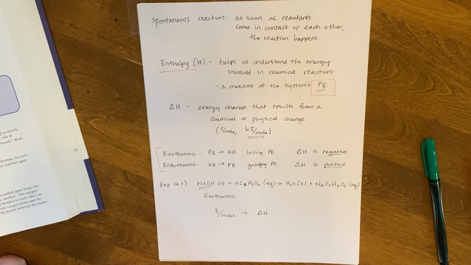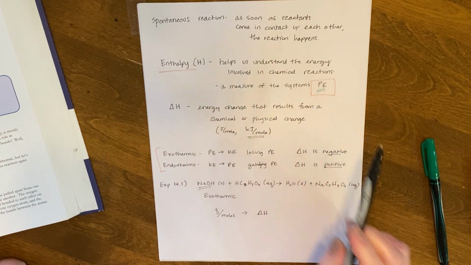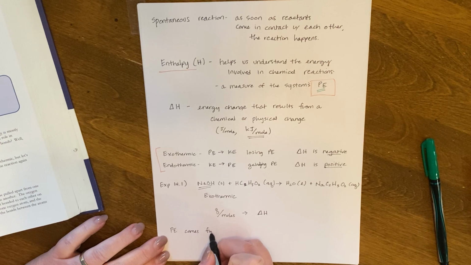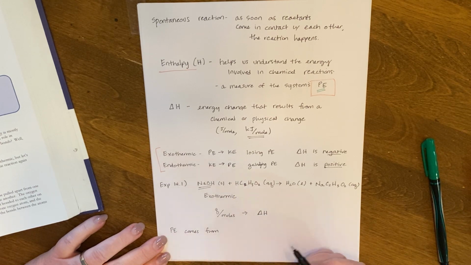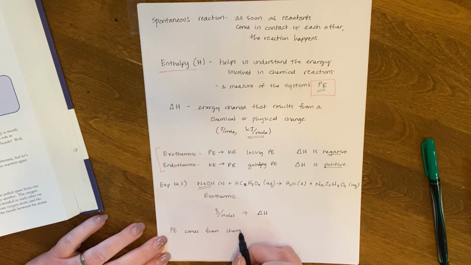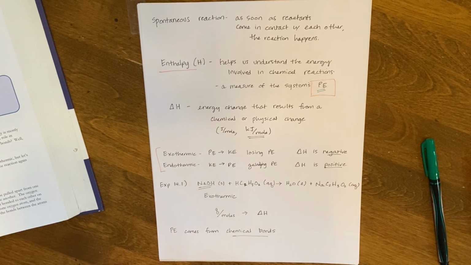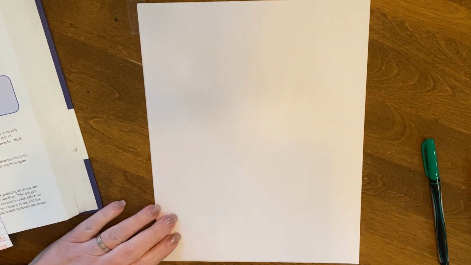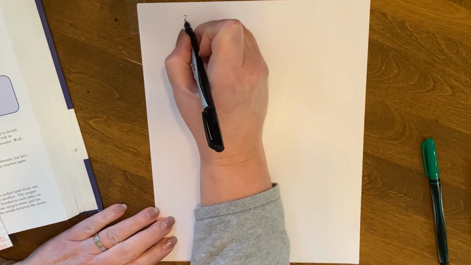Okay, so remember now, as I've said many times, enthalpy measures the potential energy. But where does that potential energy come from? And I mentioned it in our review, but the potential energy in chemistry comes from chemical bonds. So those bonds are storing up energy that can be released. So let's look at this a little bit more carefully. So let's look at this chemical equation.